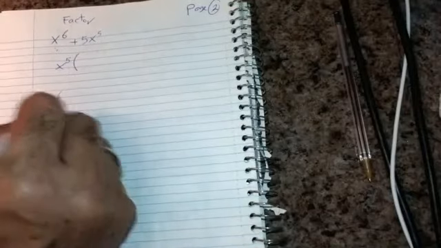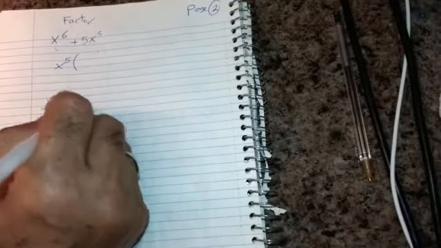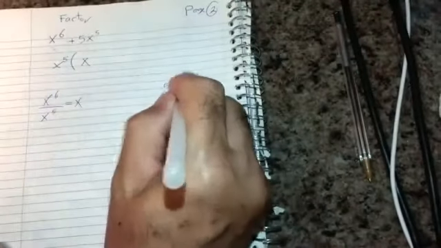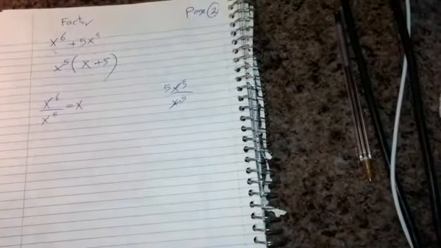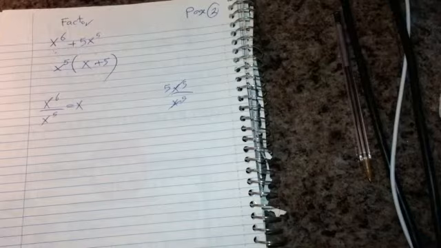Then you take each and divide by that. So x to the power of 6 divided by x^5 would be x. And 5x^5 divided by x^5 would be 5.